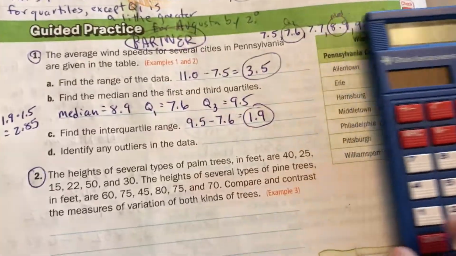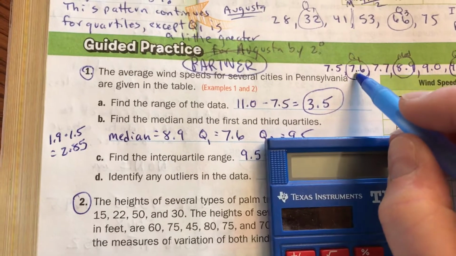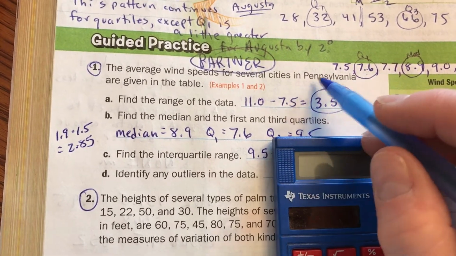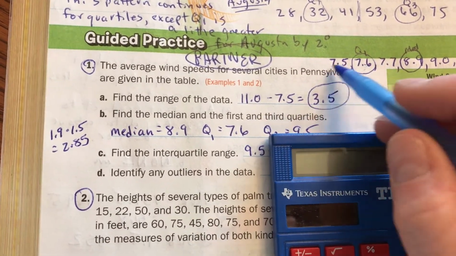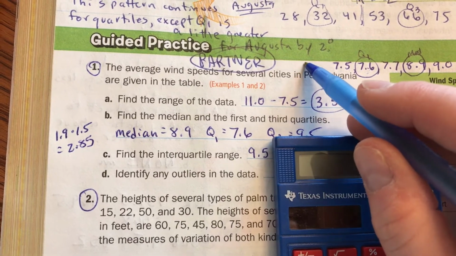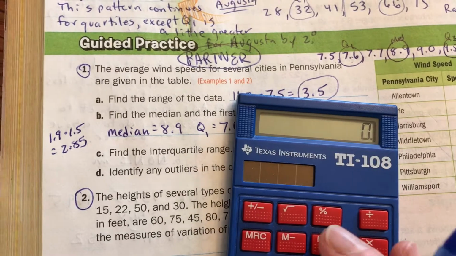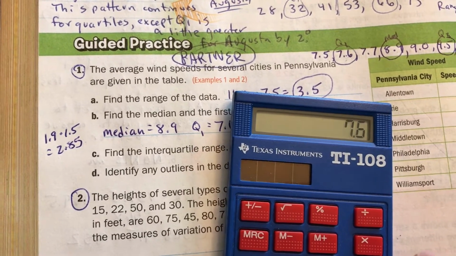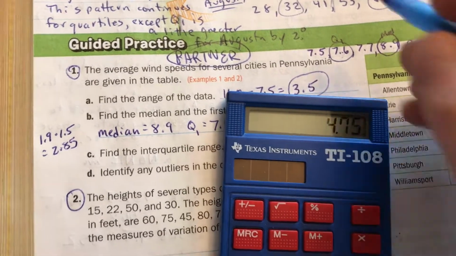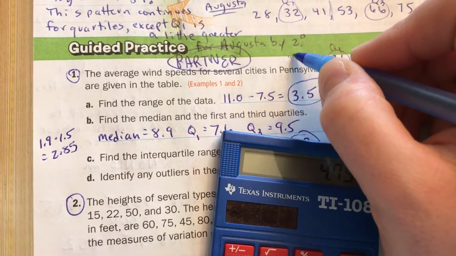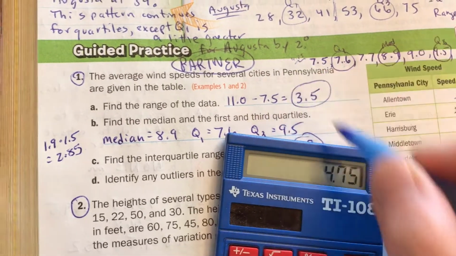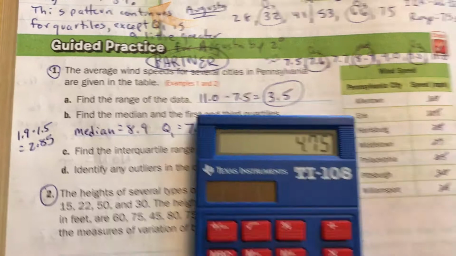2.85. Let's see here. This 7.6 minus 2, it's almost minus 3. It's going to be lower, out here, 4 point something. So 7.6 minus 2.85 is 4.75, but there's nothing down that low, so there is not an outlier that way.